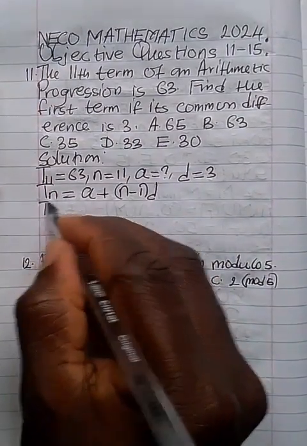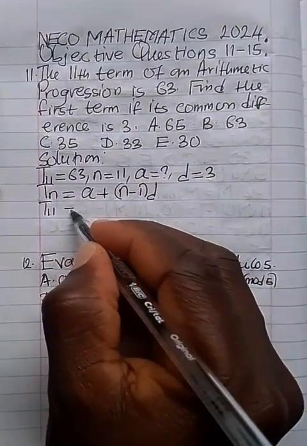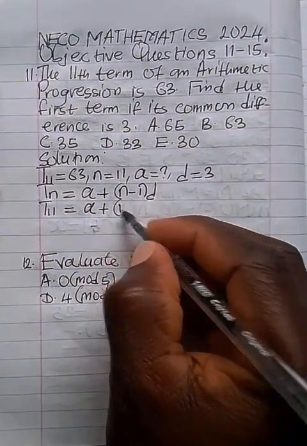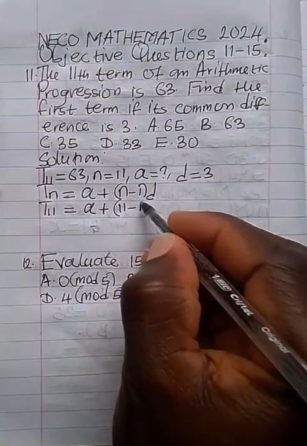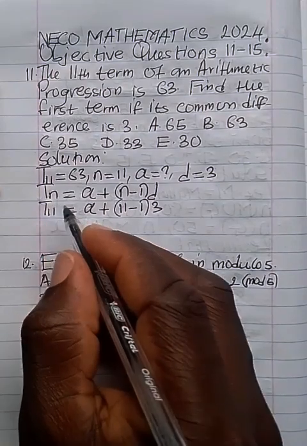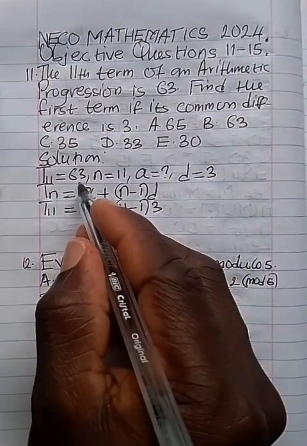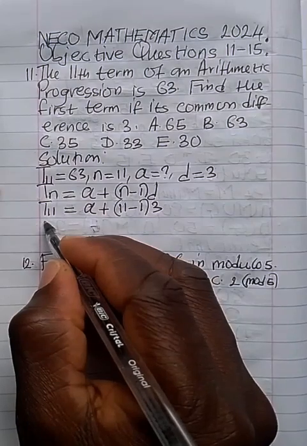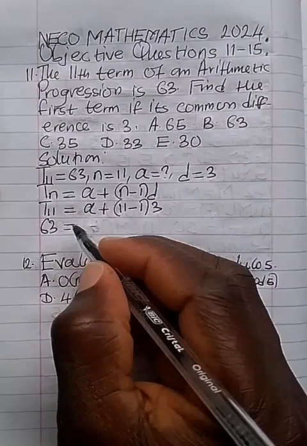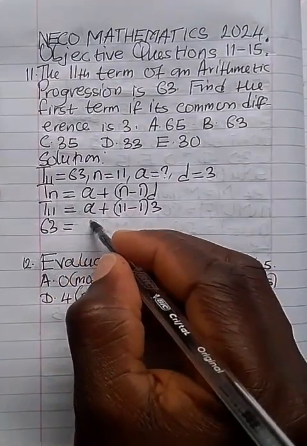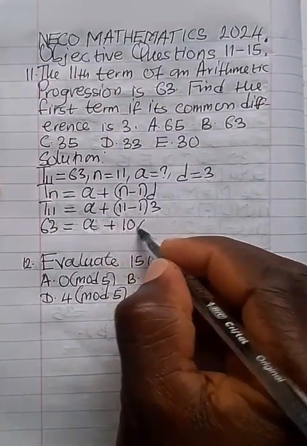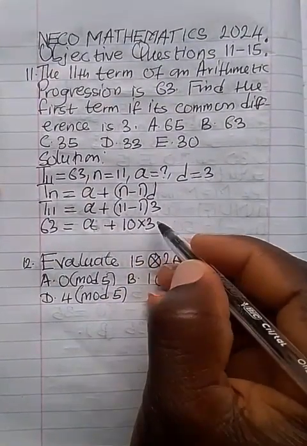So we have t sub 11 equal to a plus bracket open 11 minus 1 bracket close times 3. Now the 11th term is 63. You put 63 in place of t sub 11, equal to a plus 10 times 3.